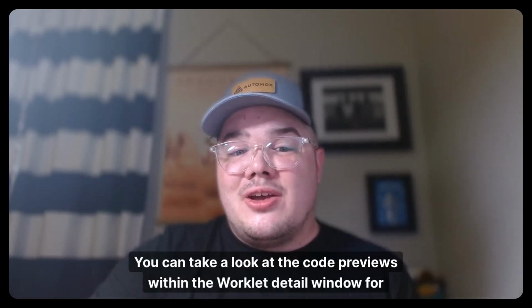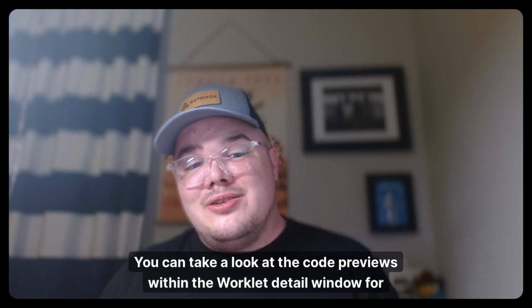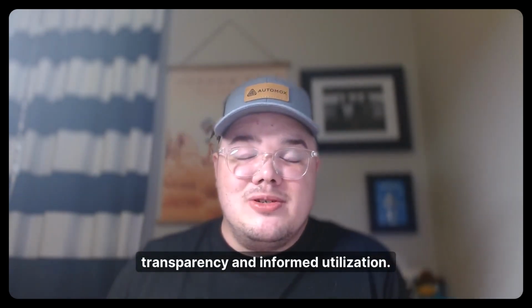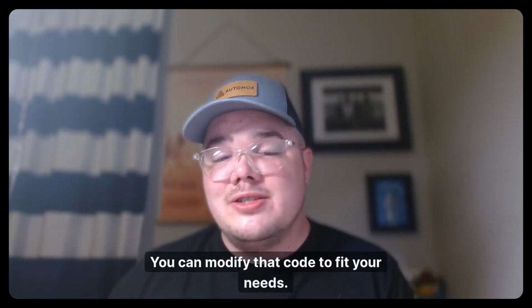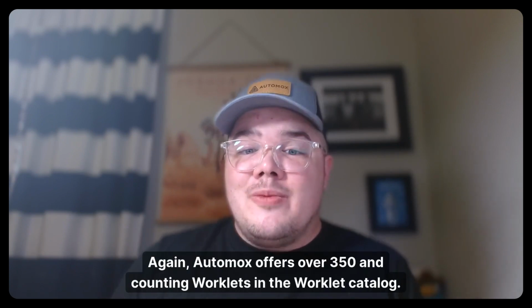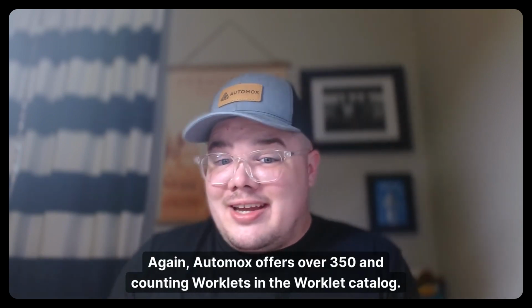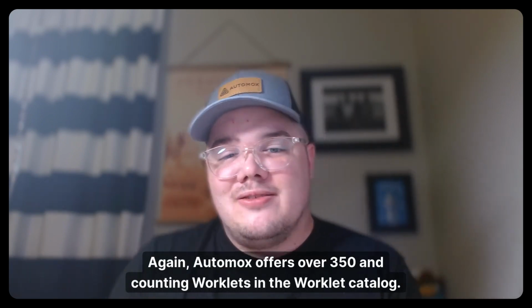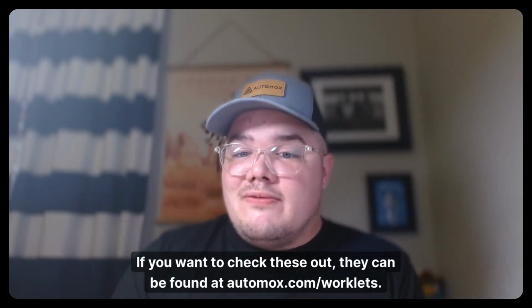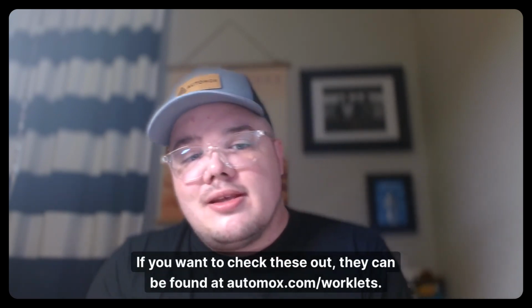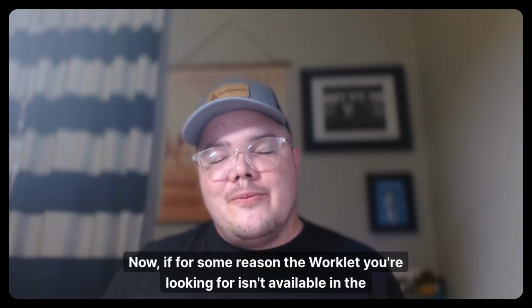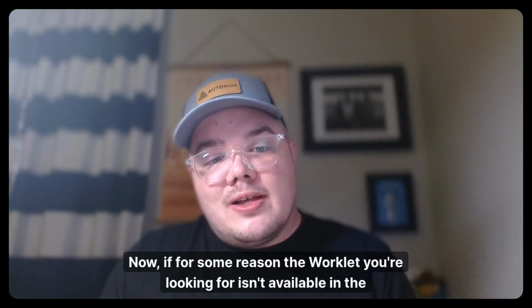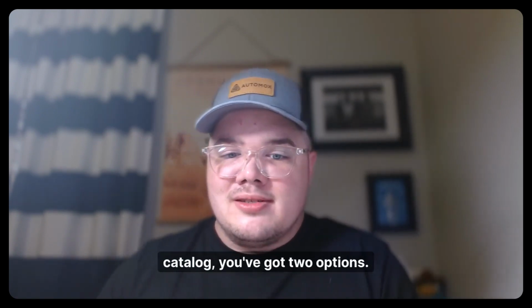You can take a look at the code previews within the worklet detail window for transparency and informed utilization. You can modify that code to fit your needs. Again, Automox offers over 350 and counting worklets in the worklet catalog. If you want to check these out, they can be found at automox.com/worklets. Now, if for some reason the worklet you're looking for isn't available in the catalog, you've got two options.